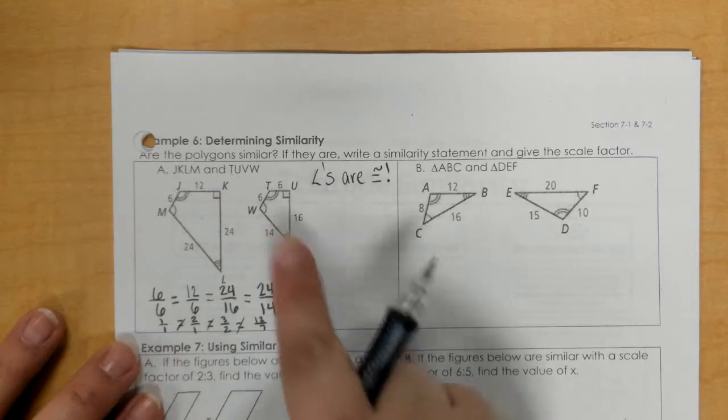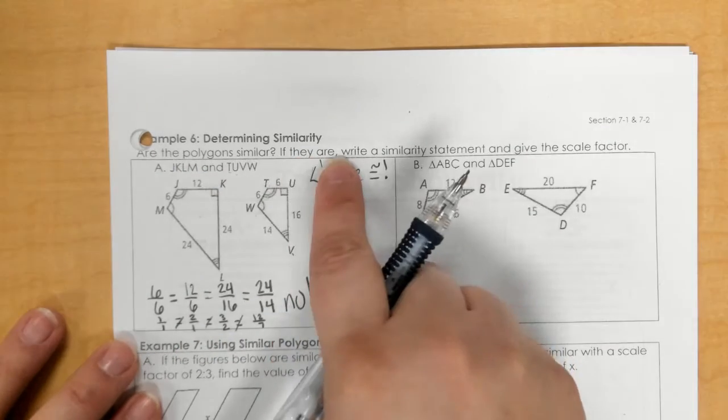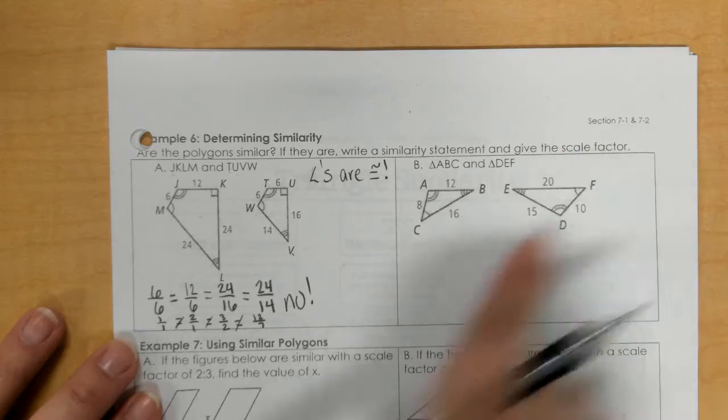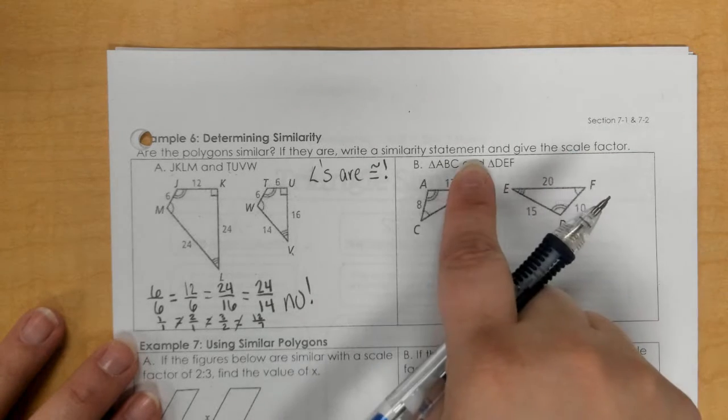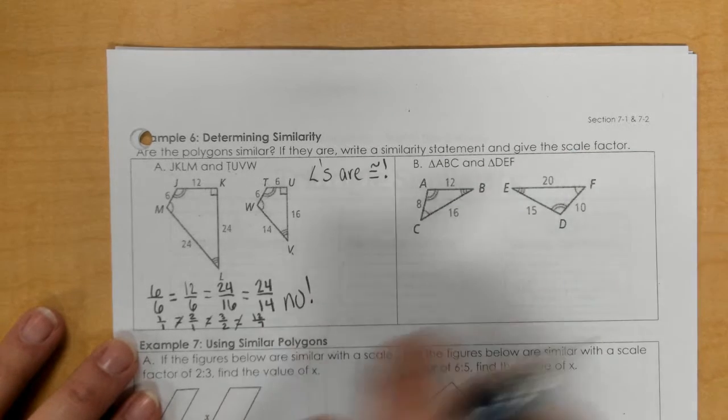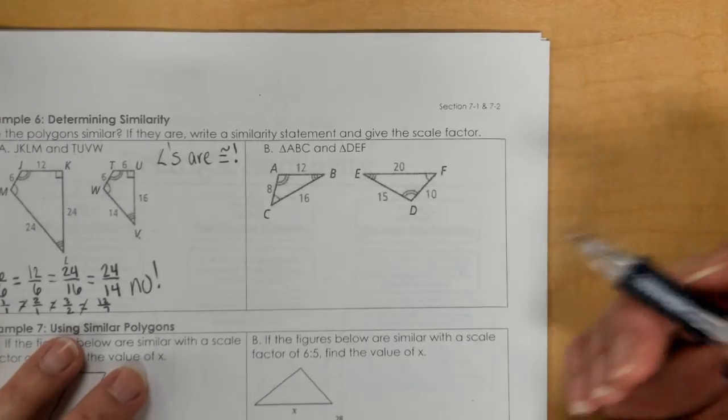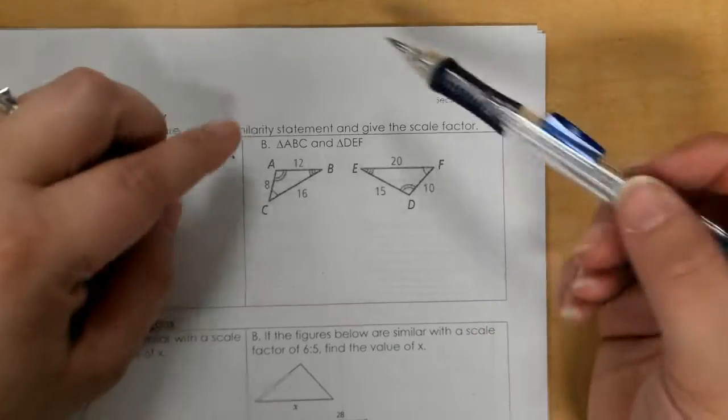So are these polygons similar? No. If they are, write a similarity statement and give the scale factor. Well, we can't give the scale factor. We can't write a similarity statement because the answer was no. So moving on to B, we check the angles here.